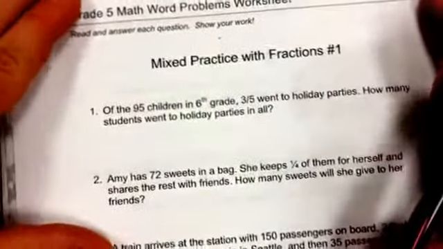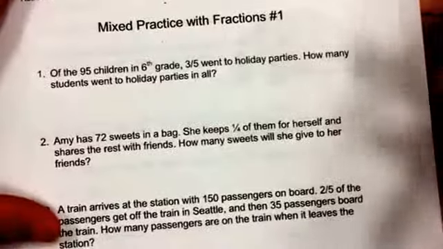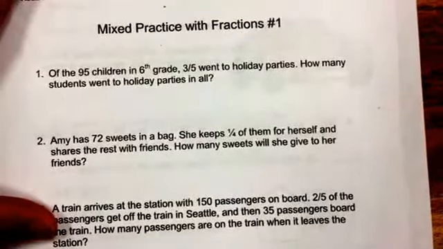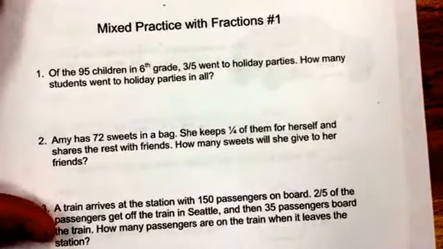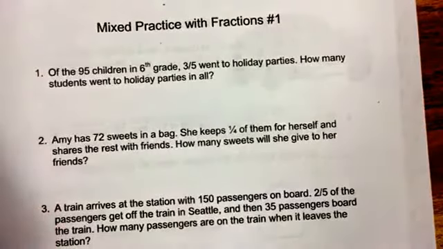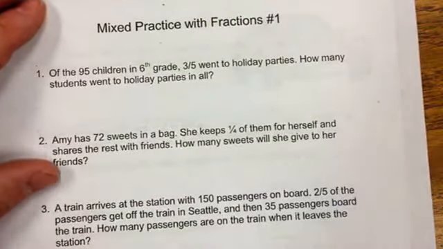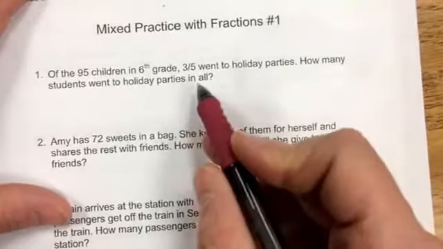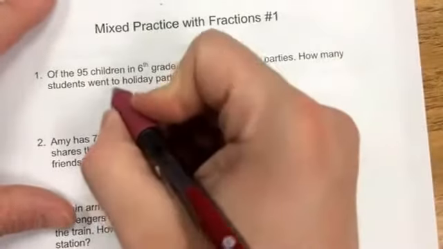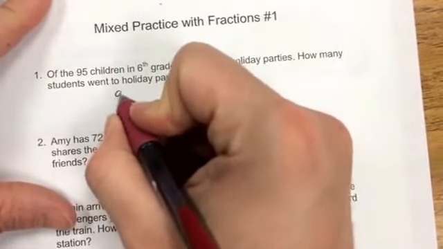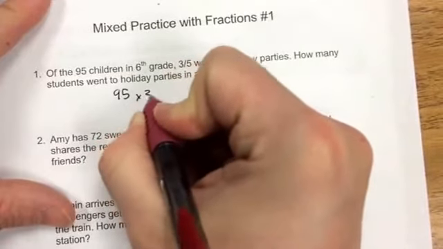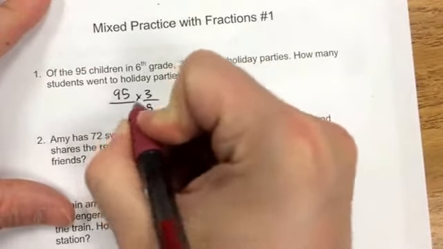Okay. And then, folks, we have 8 word problems, so we're going to end up actually doing 2 word problems a day. So, looking at word problem number 1. Of 95 children in 6th grade, 3/5 went to holiday parties. How many students went to the holiday parties in all? So 3/5 of 95 children.